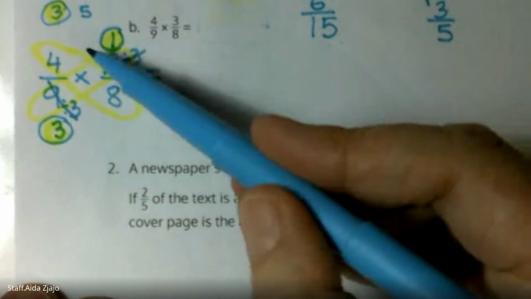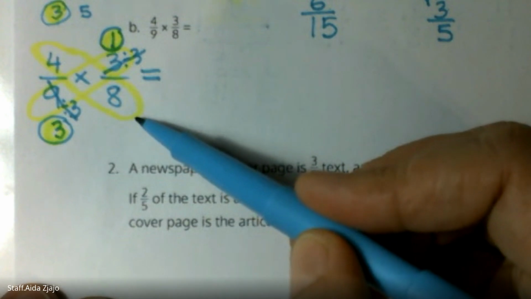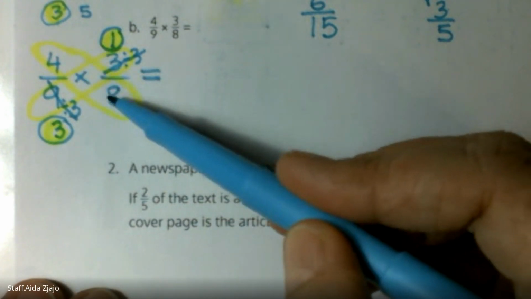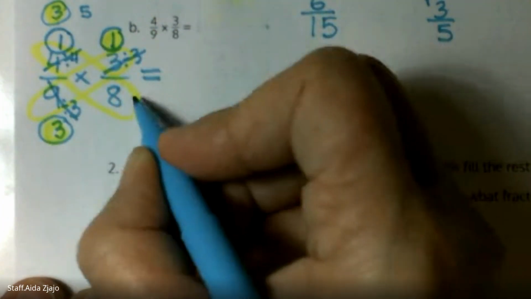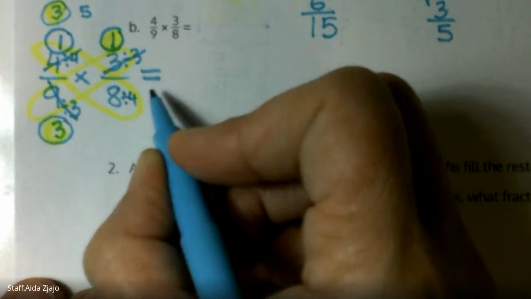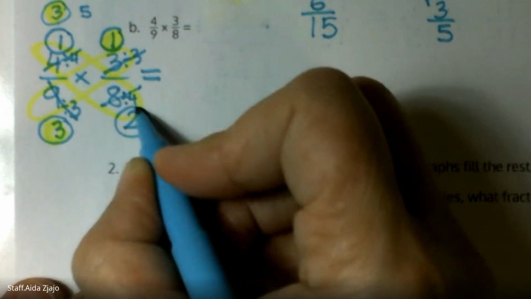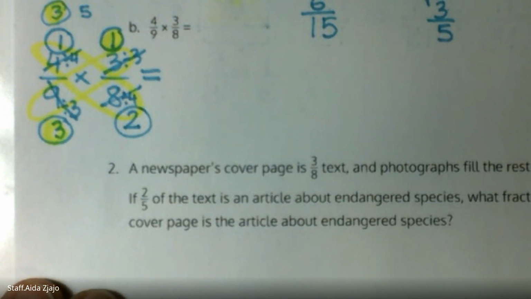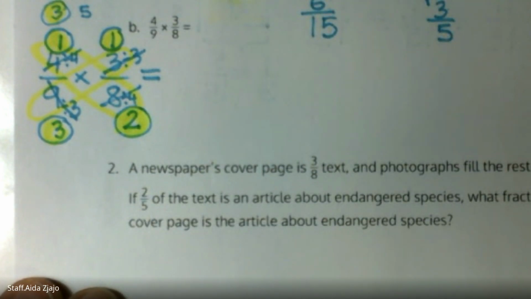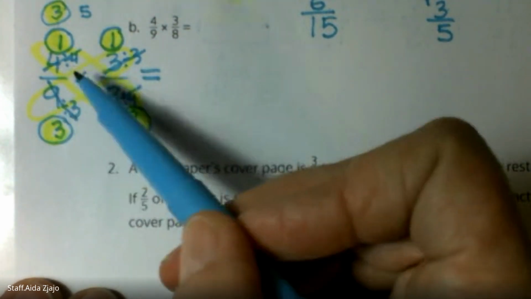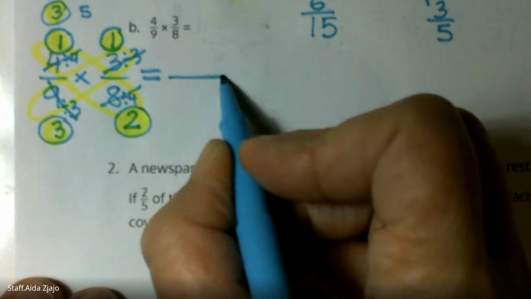Then now I look at 4 and 8. There's also a relationship between 4 and 8. There are 2 fours in 8. So if I divide 4 by 4, I'll get 1. And if I divide 8 by 4, I get 2. Maybe it sounds messy, but our fractions are now reduced to simplest form, as we simplified 3 and 9 and 4 and 8.